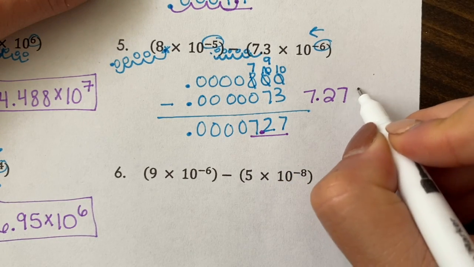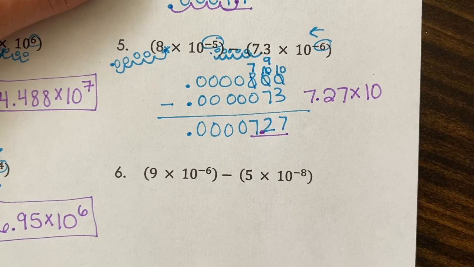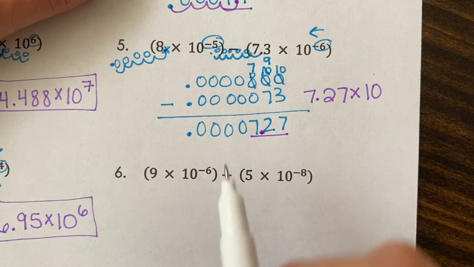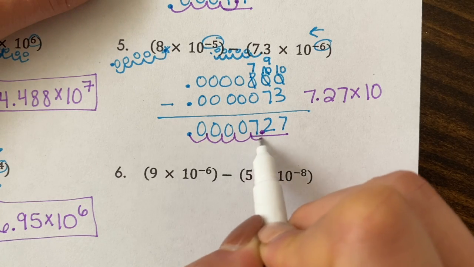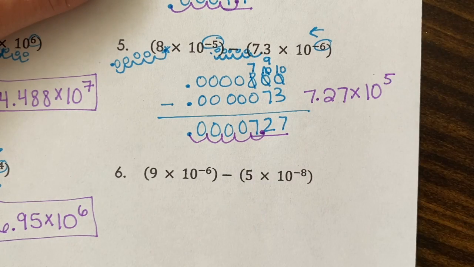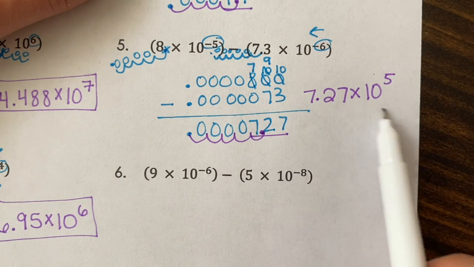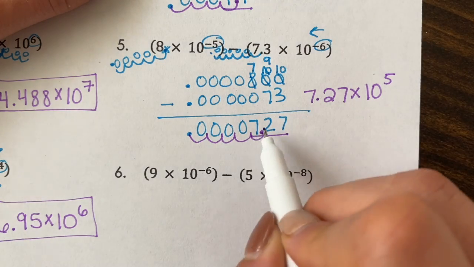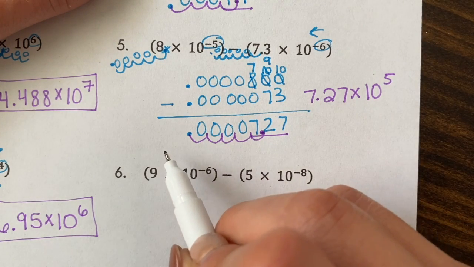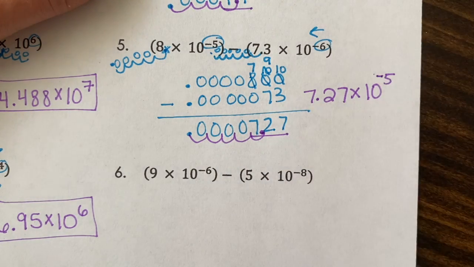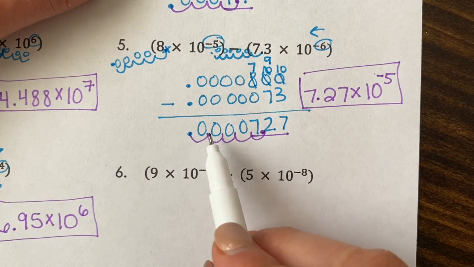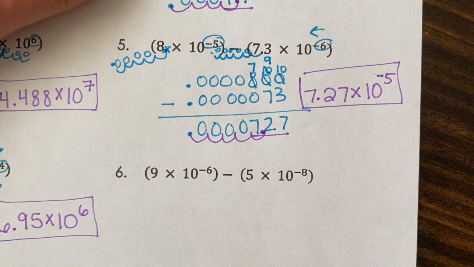You know, scientific notation always has times 10 next. And then you're going to count from where the decimal was to where it is now. 1, 2, 3, 4, 5. However, if I move this decimal 5 right, it is not going to create this answer. I need to move it 5 to the left to create this really, really small number. So I need to make sure that I make my exponent negative. Because 0.0000727 is a teeny, teeny, teeny, tiny number.